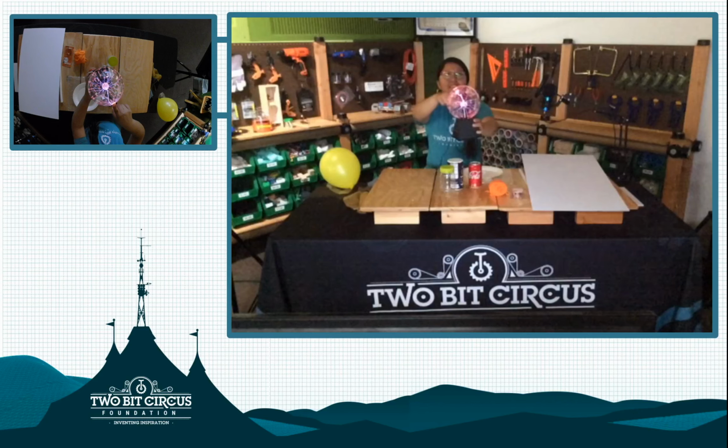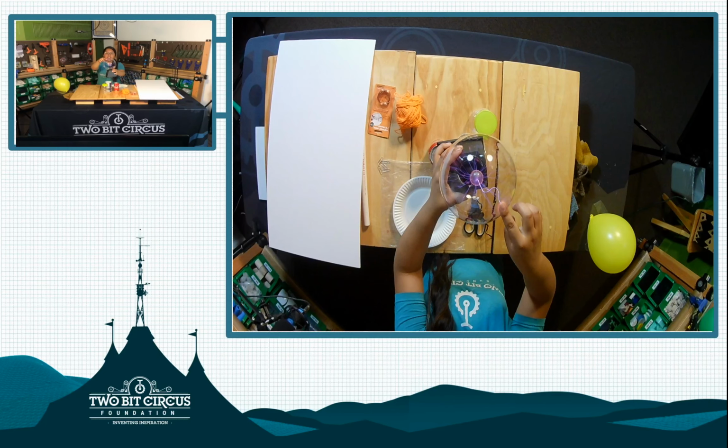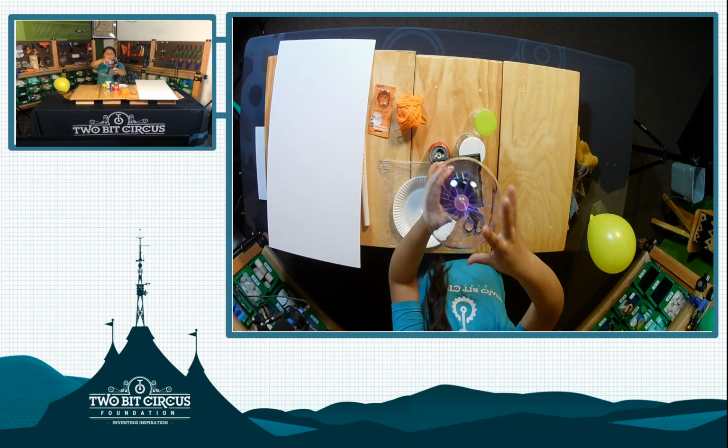Let me put this aside and let's get our lighting back up. That was a pretty cool thing to see. Hopefully you can still see it even with the lights on. It might be a little too hard to see, but let's see if I can put my finger. If I put my whole hand, you can see how it starts to go kind of crazy. It's trying to reach all my fingertips. This is pretty cool.